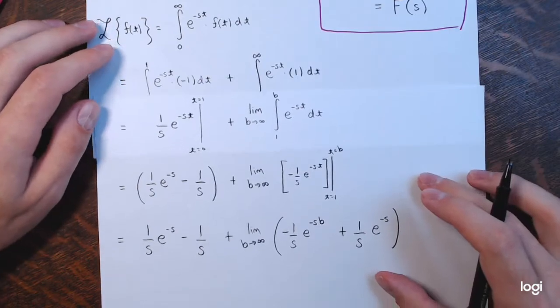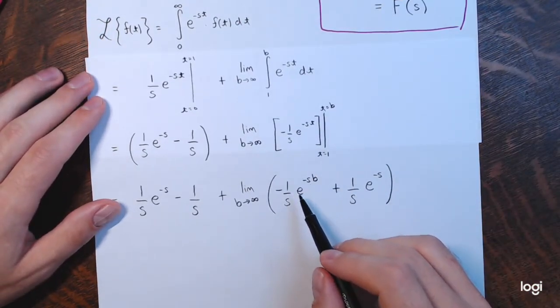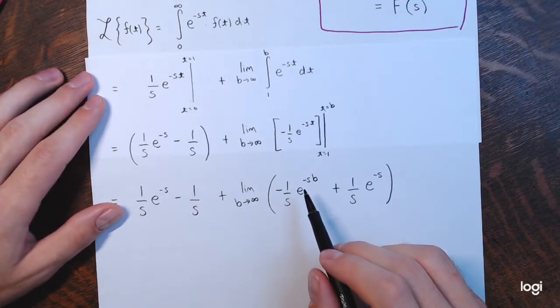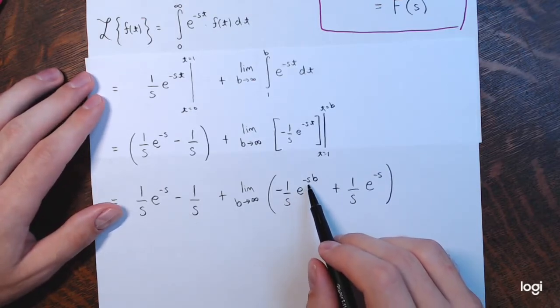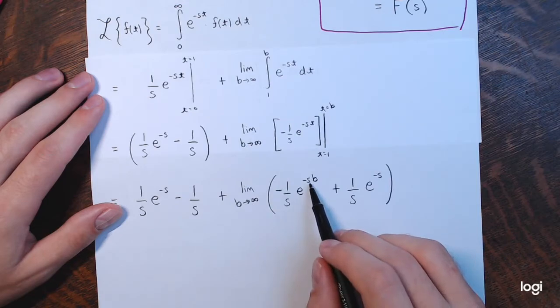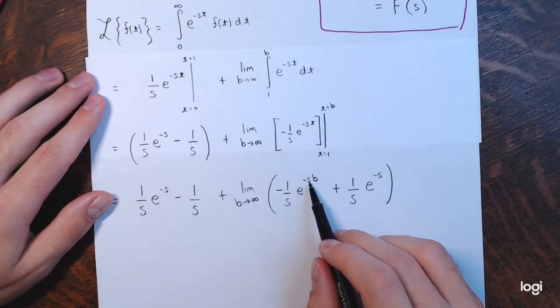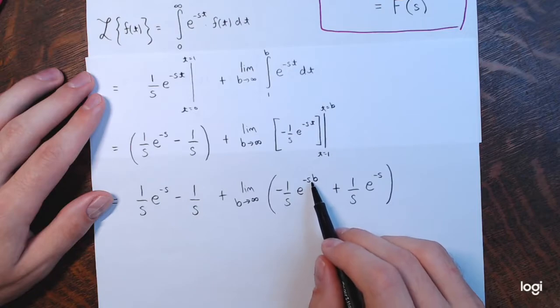Now you got to be careful here. Off to the side, this limit doesn't exist for all values of s. If s were positive, and b was approaching infinity, that would be good, right? Because if s were positive and you got the opposite of that, this would be a negative power here, and e to a higher and higher negative power would be approaching 0.